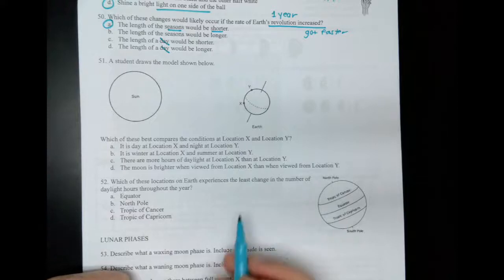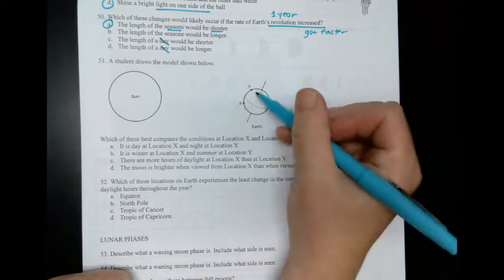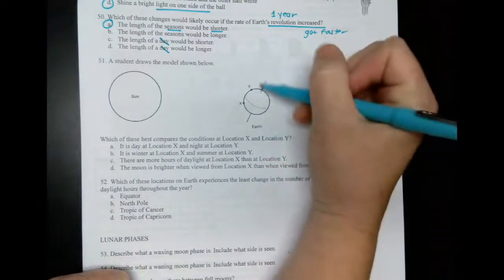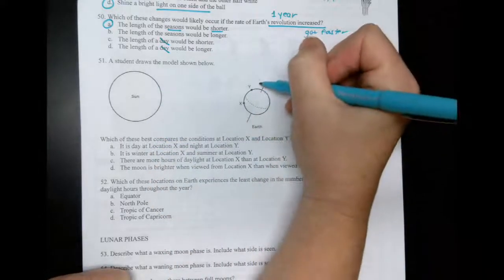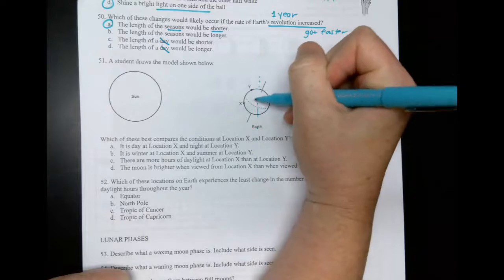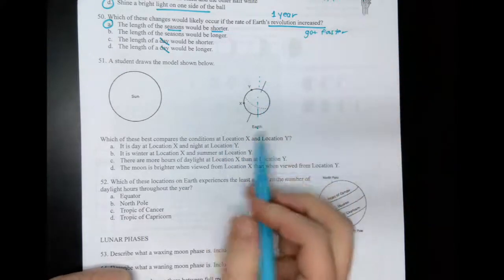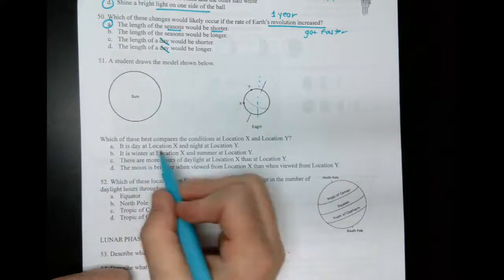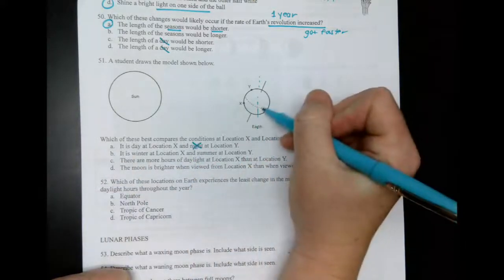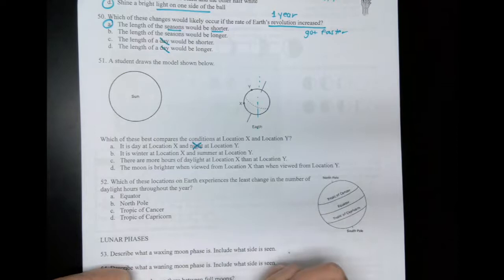If we look at the model below, we're asked to compare the conditions of location X and Y. And so there's kind of a lot going on in this diagram. I have the sun over here and X and Y here. One thing I notice is that both of those are in the daytime. Both of them are on the side of the Earth that's facing the sun. So I would eliminate A. Nighttime things would be over here, which they are not.